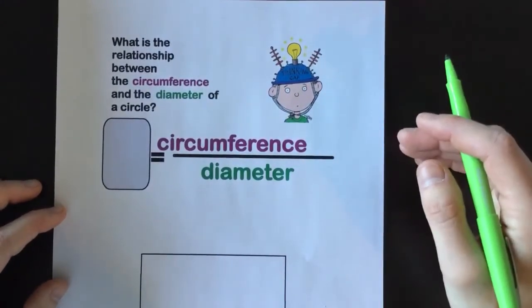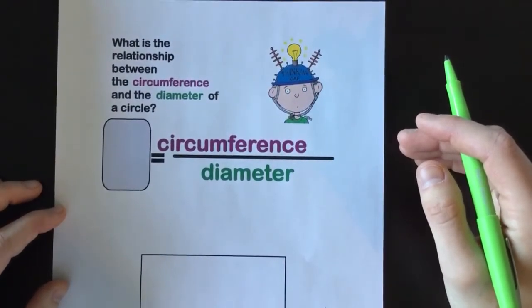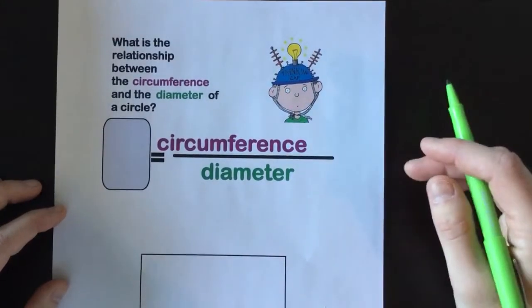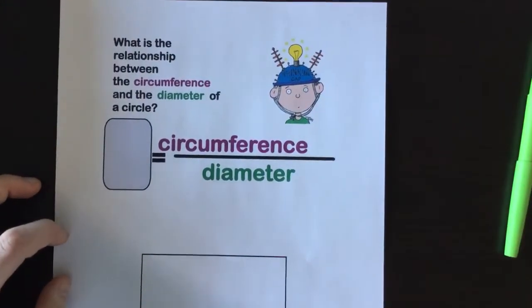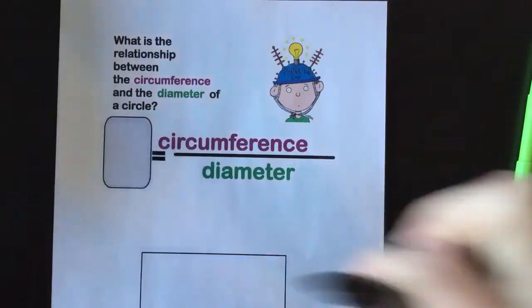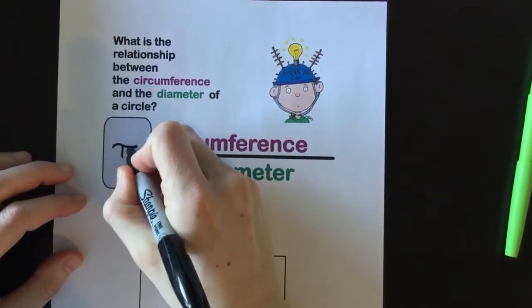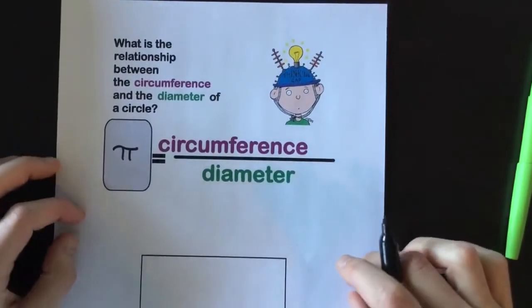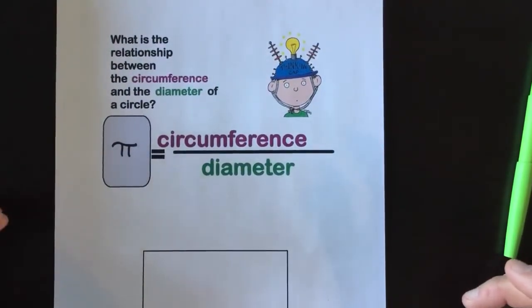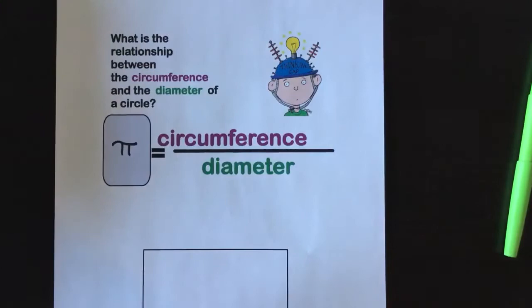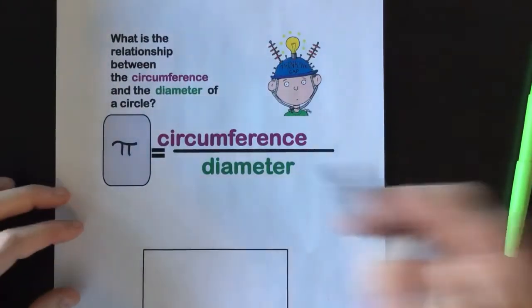Not exactly 3, but kind of close to it, over and over and over again. And they noticed that as being something really special in math, and they gave it a special letter in the Greek alphabet, which is the letter pi. Okay? And we know pi is that poster child of our irrational number that goes on forever and ever and ever and never stops and never repeats.